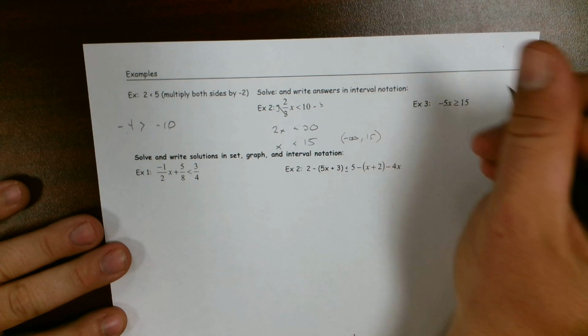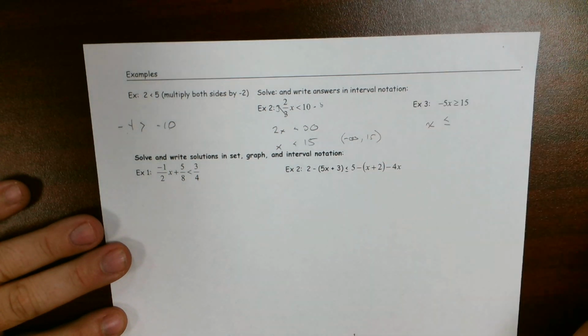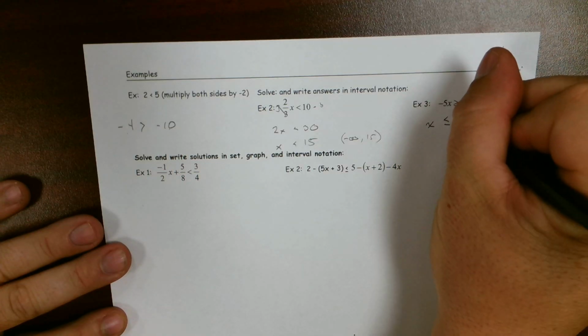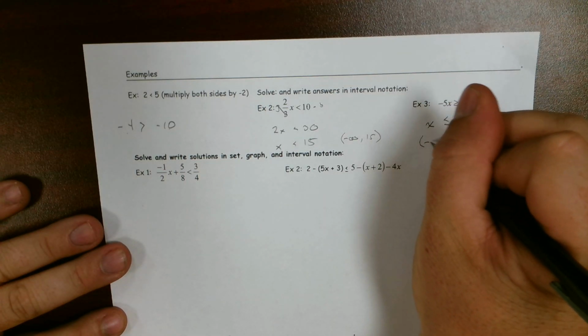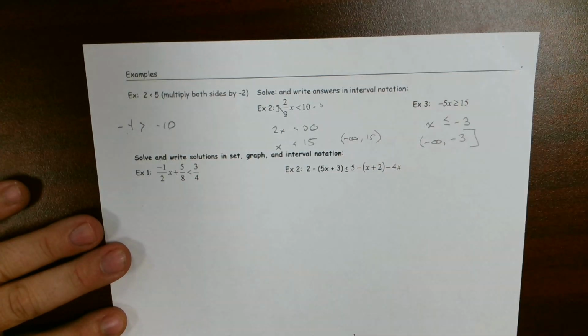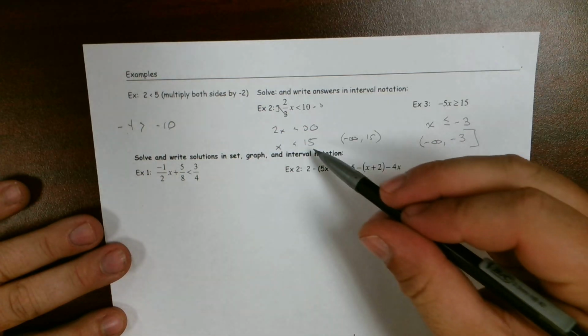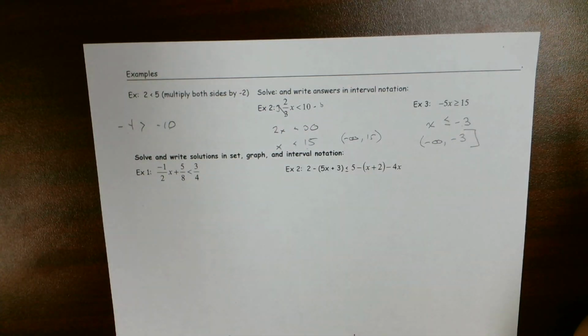Okay, dividing both sides by negative 5 here in our next example, x is less than or equal to, we've got to flip our inequality, negative 3. So negative infinity to negative 3 with a bracket. Sometimes it helps, if you want to, you can draw your number line on those last two examples, and the interval notation does become a little easier.